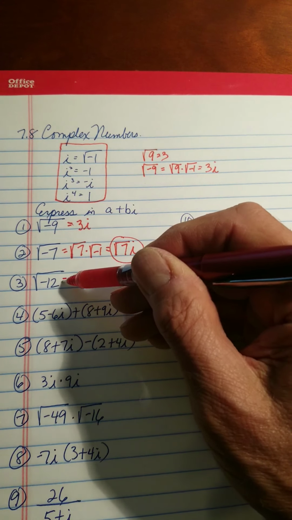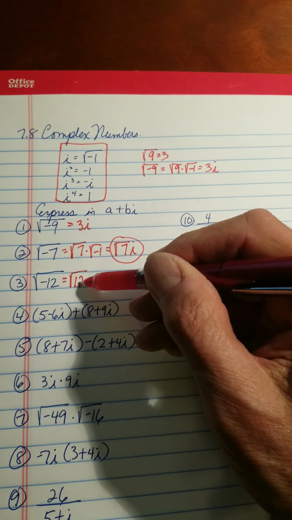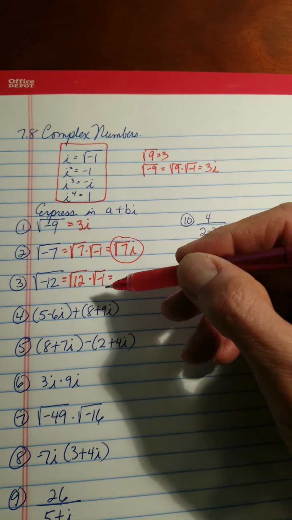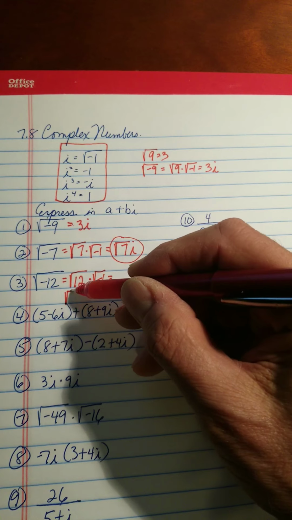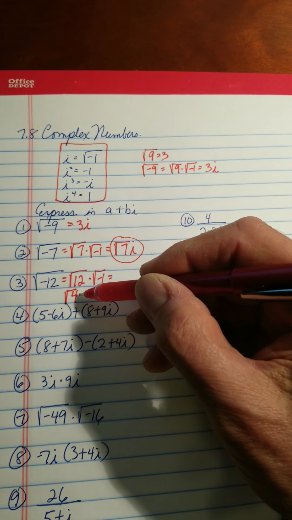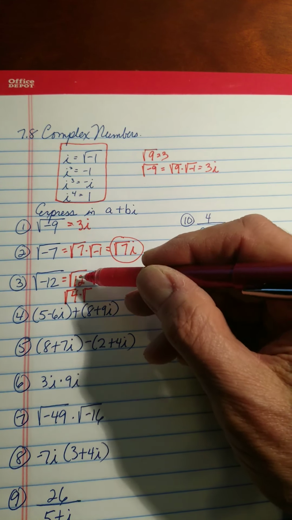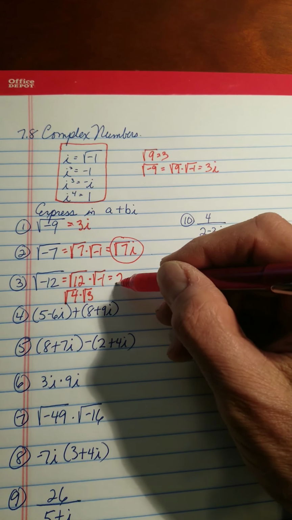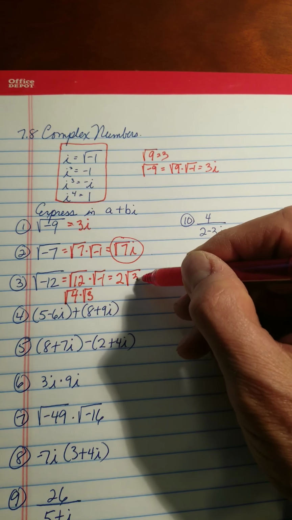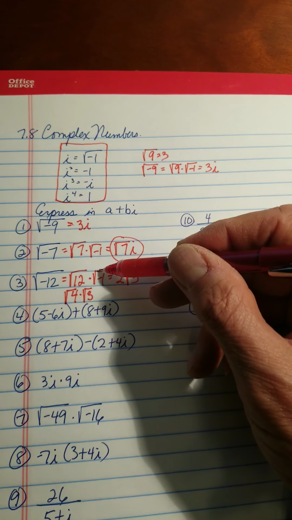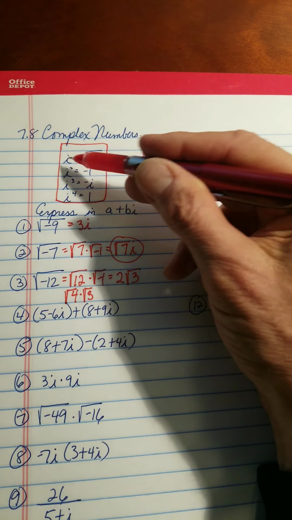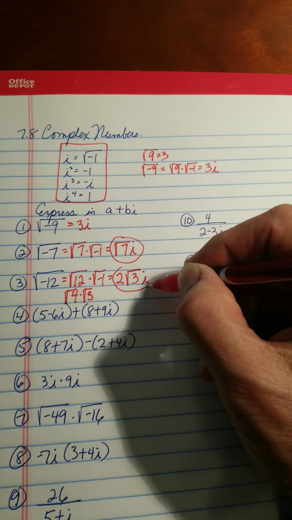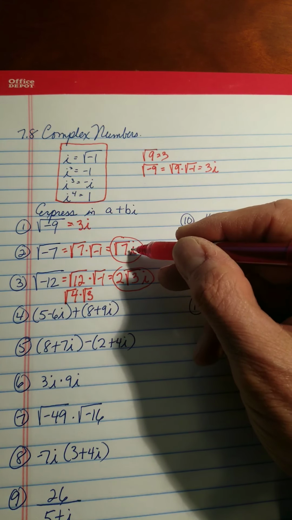Now the square root of negative 12 is the square root of 12 times the square root of negative 1. And the square root of 12, what is the biggest perfect square that goes into it? That is 4. And what times 4 is 12? That is 3. So the square root of 4, which is 2, bring over the square root of 3, and the square root of negative 1 is equal to i. And remember, that i is outside. That is not inside the square root. Remember that. This is outside of the square root also.